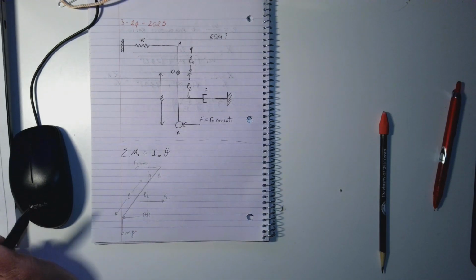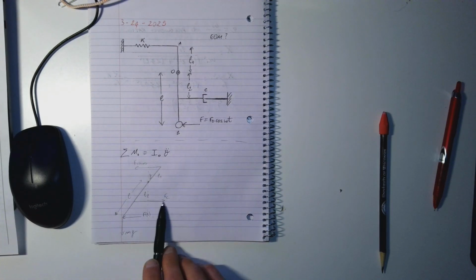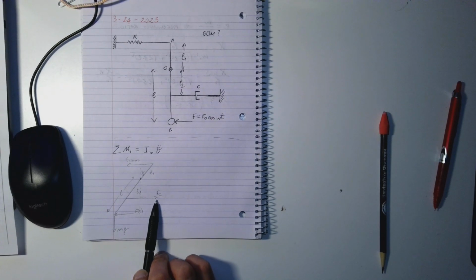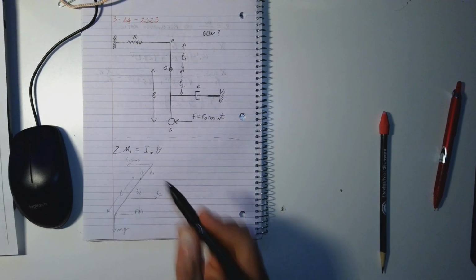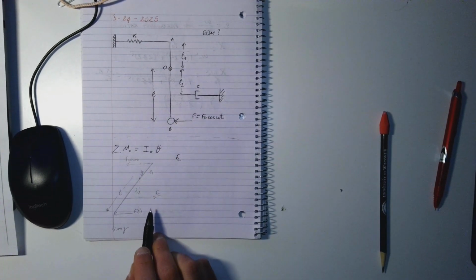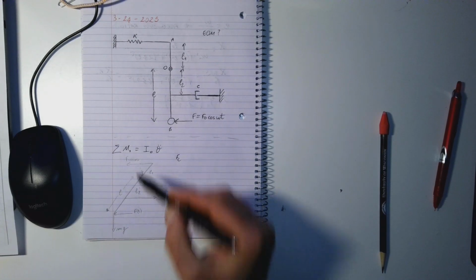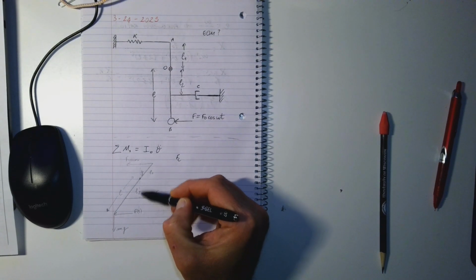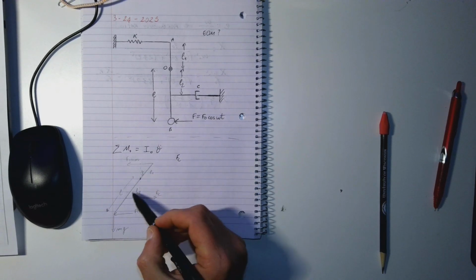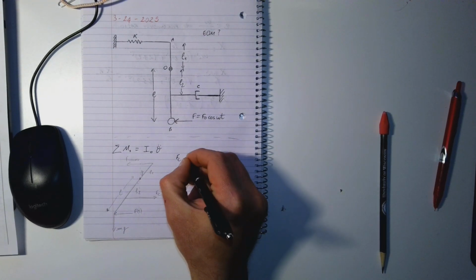So let's start with the force from the dashpot, for example. The moment generated by the force from the dashpot would be the force itself, Fc, times the distance between this force and this point here, which is L2 times cosine of theta.